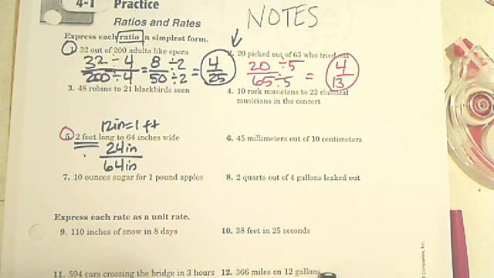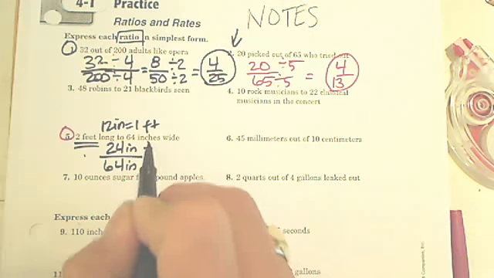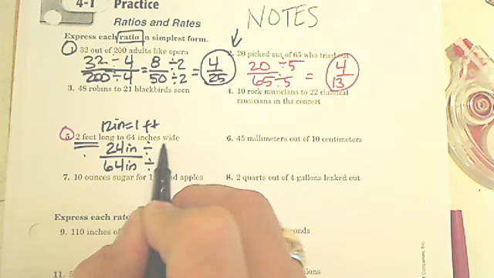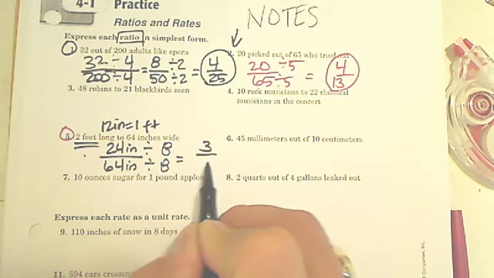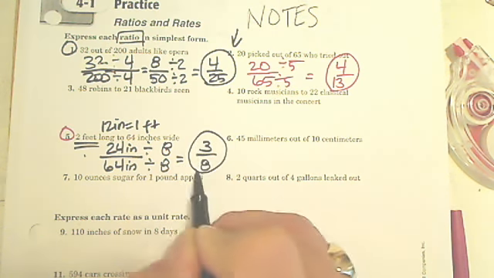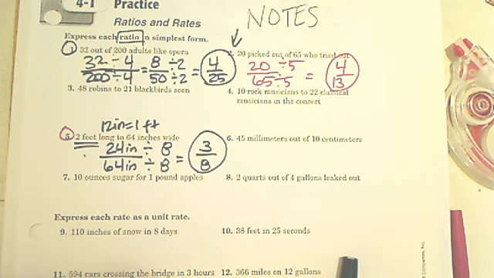Good. Is it 3/7? Nope. Close. Look in the mirror. Okay, here we go. You're dividing top and bottom, students, by 8. Not 4. 4 is too small. 3 over 8. So that means for every 3 inches, it's 8 inches wide. It's a 3 by 8 inch picture, for example.